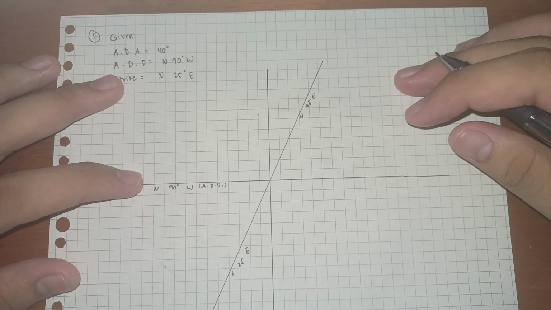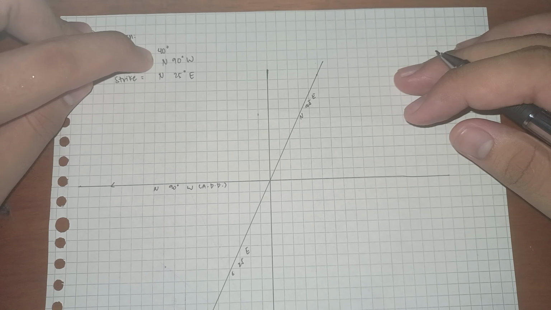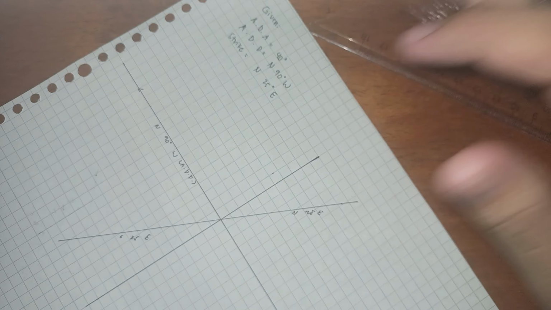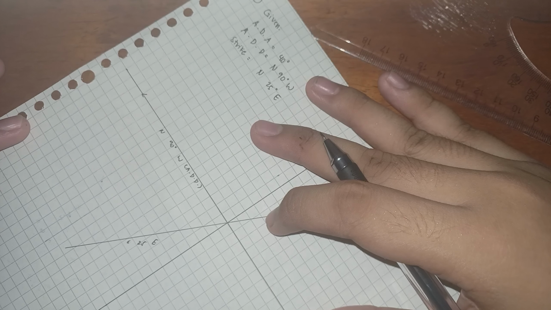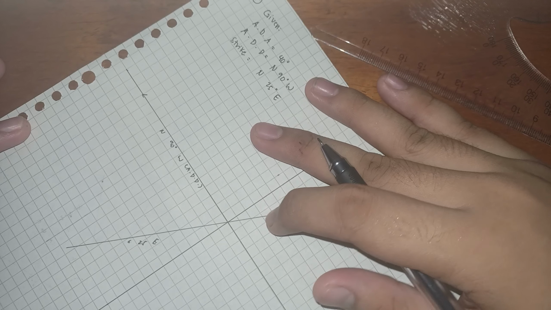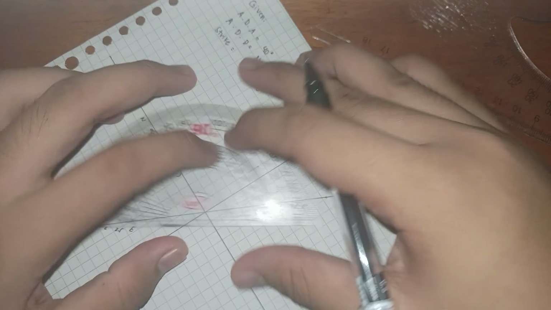Now, what is the next thing to do? We haven't plotted the 40 degrees yet. Let us plot first our true dip direction. How will we plot it? We measure 90 degrees from our strike, because our true dip direction is always perpendicular to our strike.